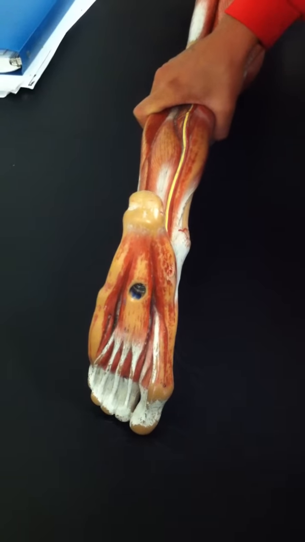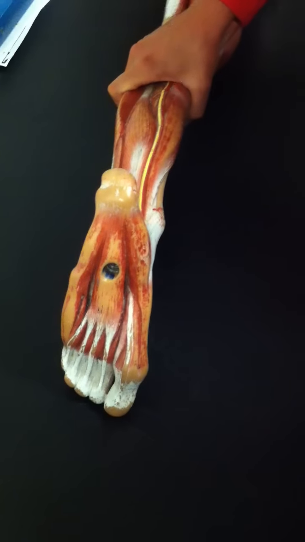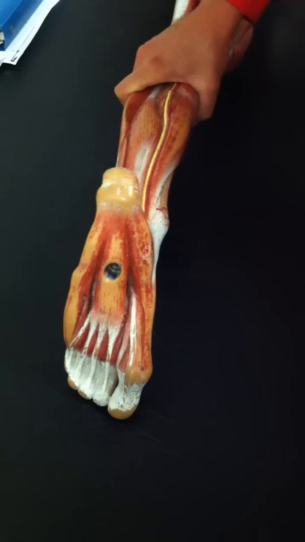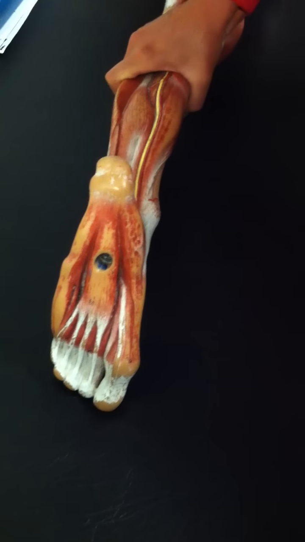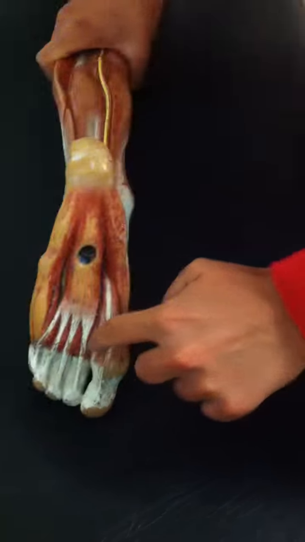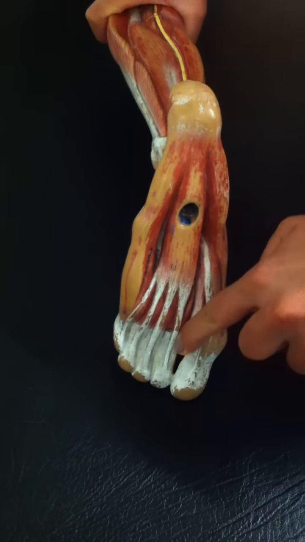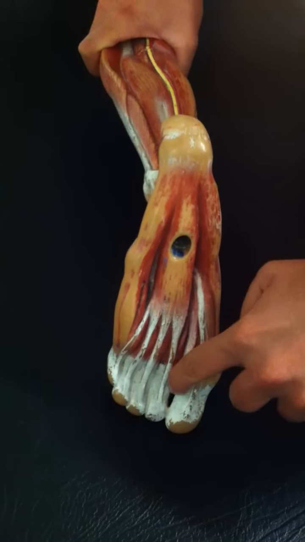Okay, so we're going to be covering the Flexor Hallucis Brevis to the Iliacus. Okay, so the first muscle is the Flexor Hallucis Brevis. The origin is the cuboid, and the insertion is the hallucis.